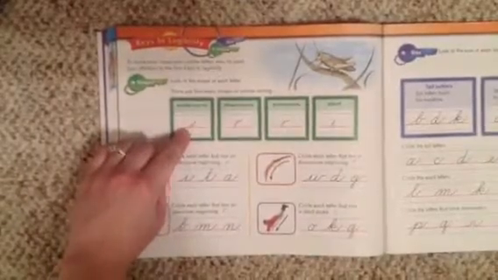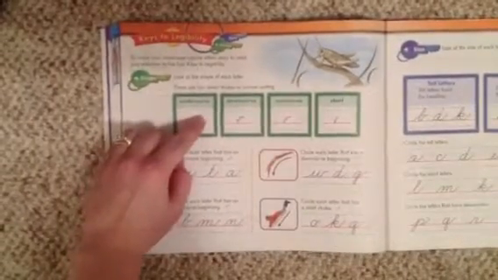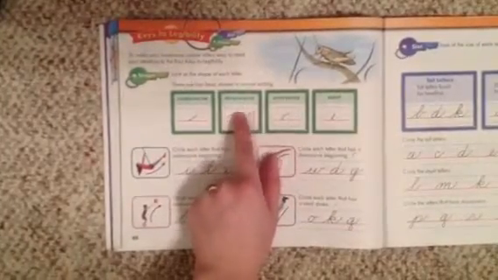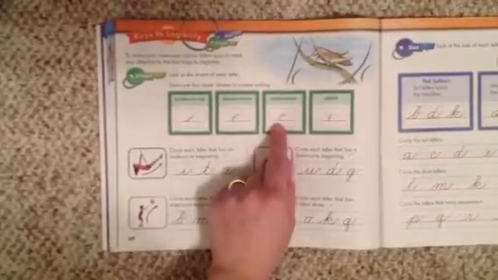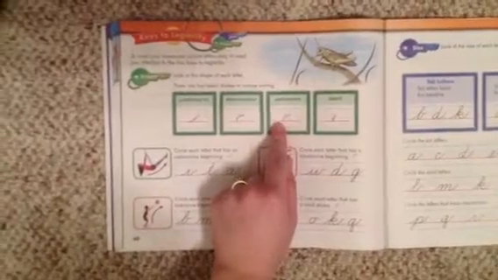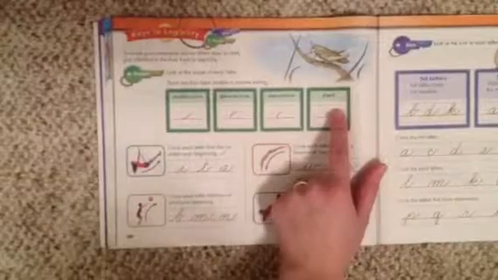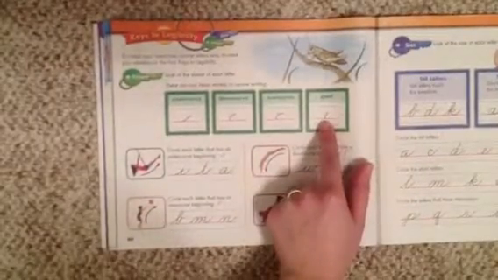We have the undercurve that starts at the baseline and goes to the midline. The down curve, remember it's like you're diving. You start at the midline and go to the baseline. The overcurve is the opposite. You start at the baseline and go to the midline. And then the slant slants back from the midline to the baseline.